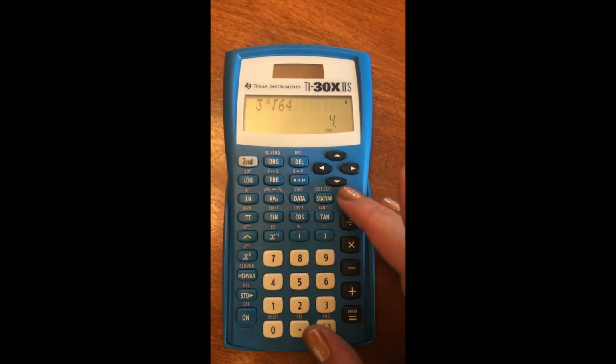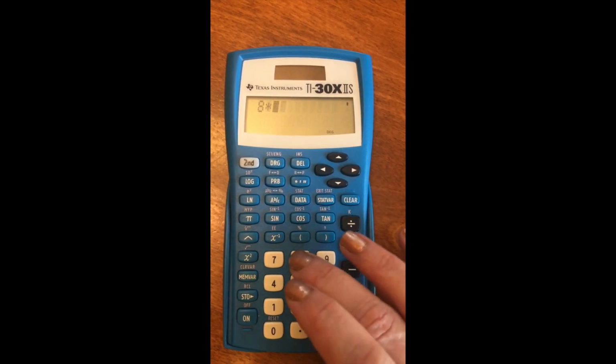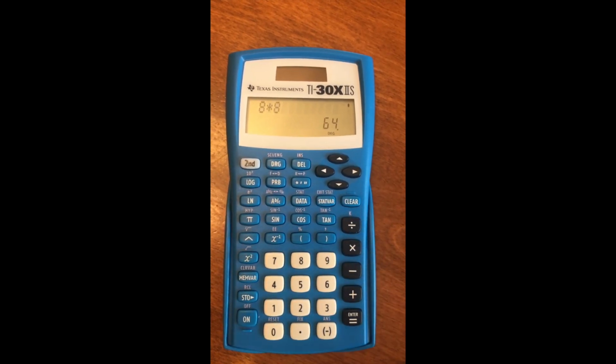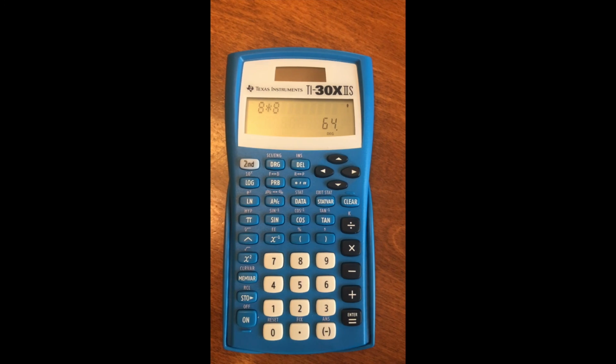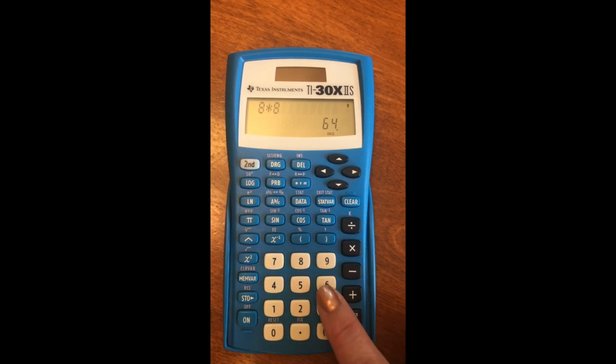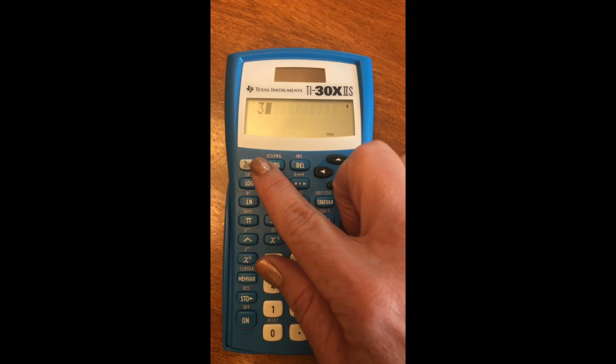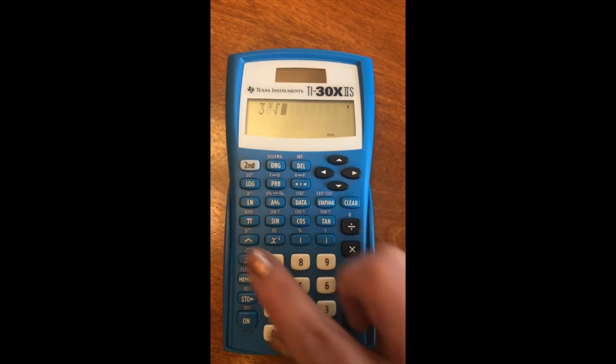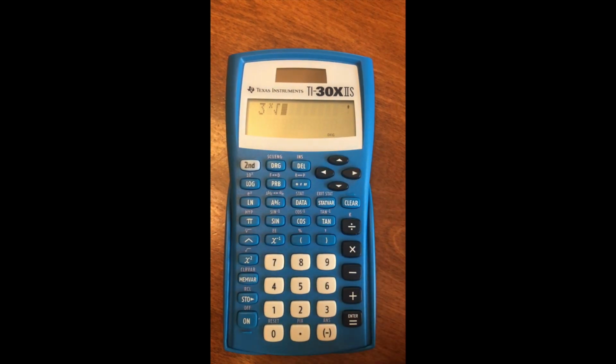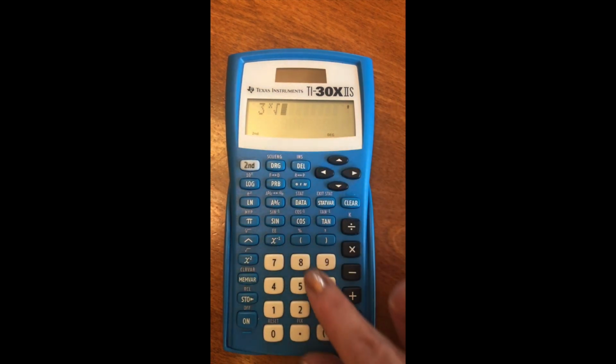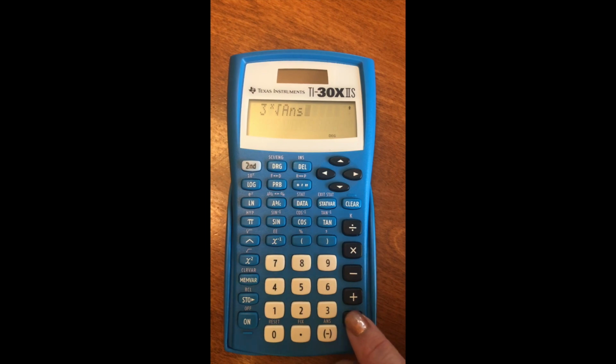Okay, and we can do that with numbers that are already in our calculator too. Let's say I do 8 times 8 equals 64. And now I want to find the cubed root of that number. I'm just going to leave it in my calculator without hitting clear. And I'll do 3, second caret to get the third root. And this time I want the third root of the answer that's already in my calculator. So I'm going to do second answer. And there I get the third root of 64.